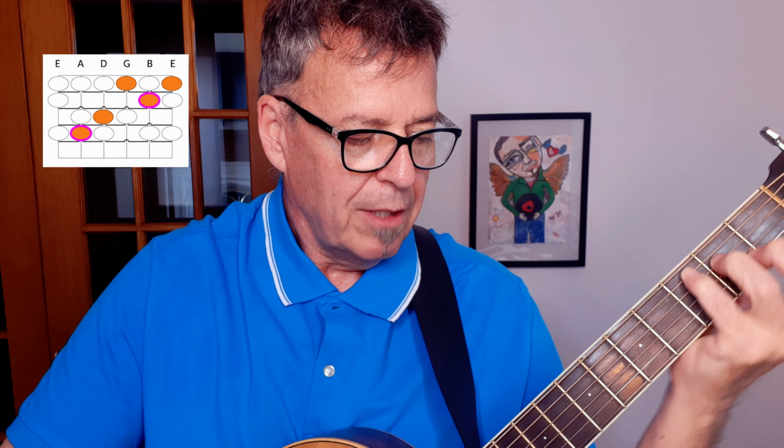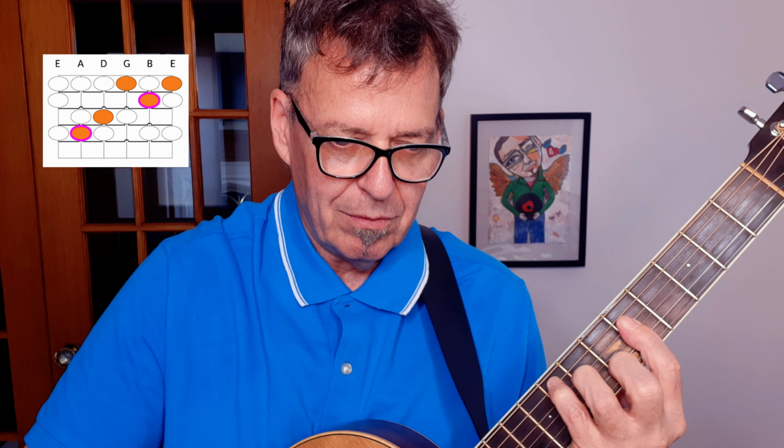Okay, so again, let's look at this with the F7 chord, okay? Here's an F chord being played with a C shape. So initially, this C shape is down here, and I'm playing C. If I move it up here to the 8th fret, same shape, now I'm playing an F.